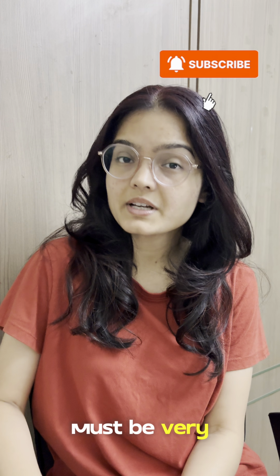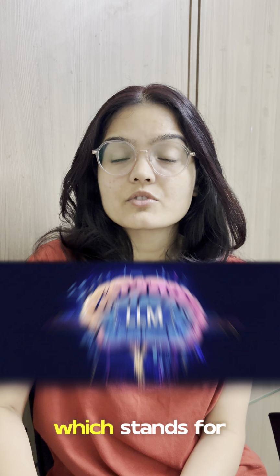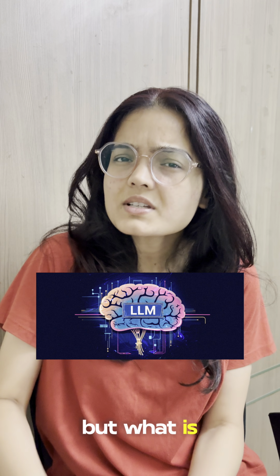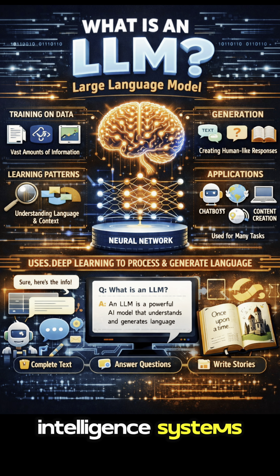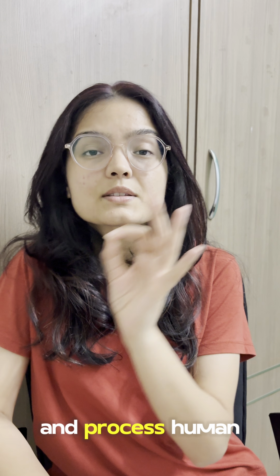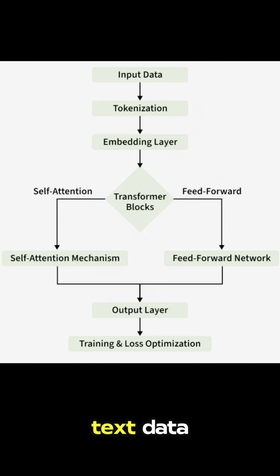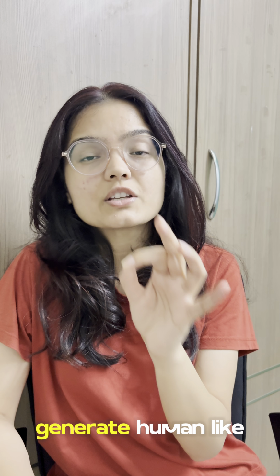By now, you must be very familiar with this word called LLM, which stands for Large Language Model. But what is this model? Let's understand that today. LLMs are artificial intelligence systems used to model and process human language. It's an AI model trained on a massive amount of text data to understand and generate human-like language.